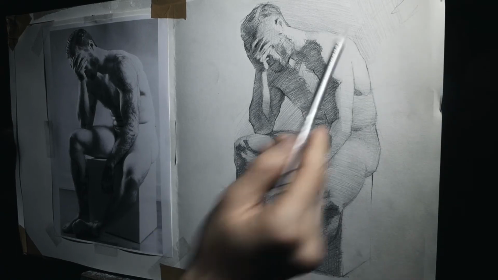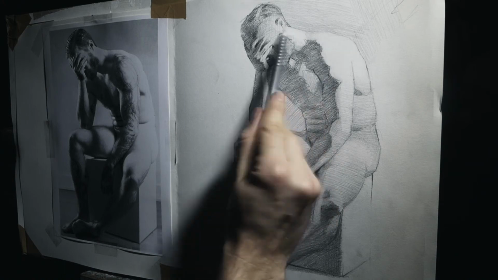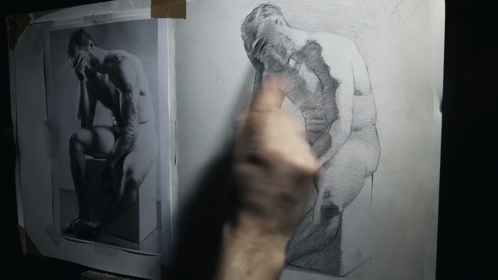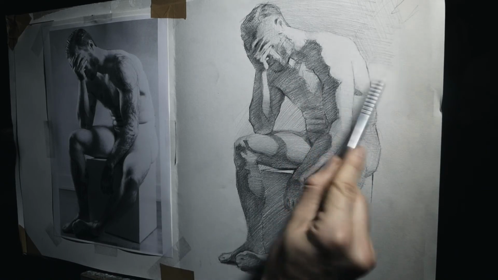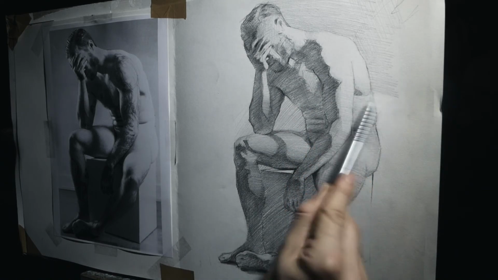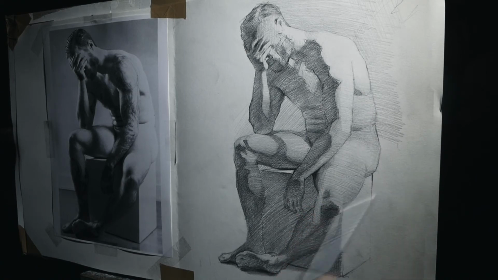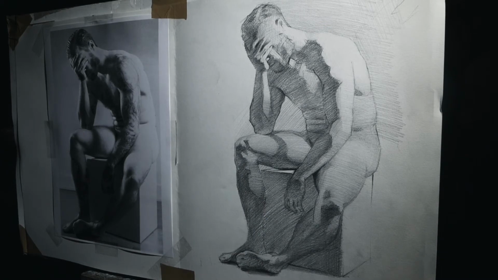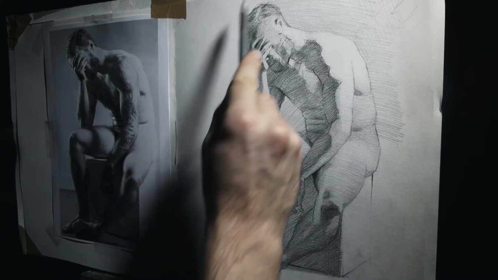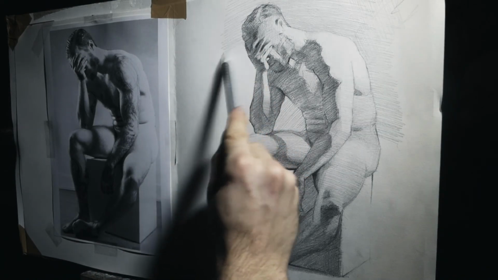So you see already that starts to create a better sense of form turning. And it helps us make better decisions generally about the drawing in general, I would say.